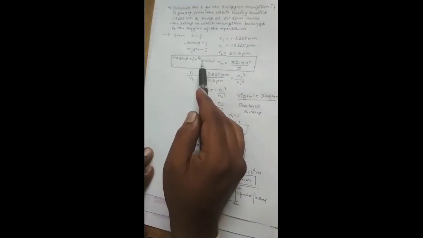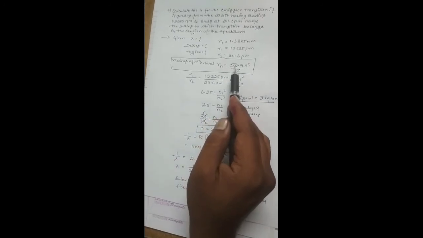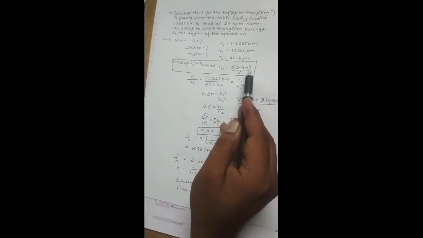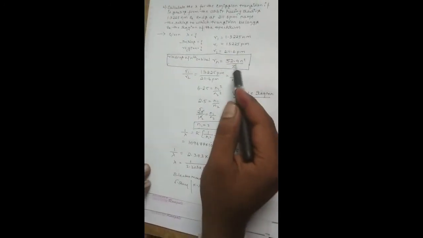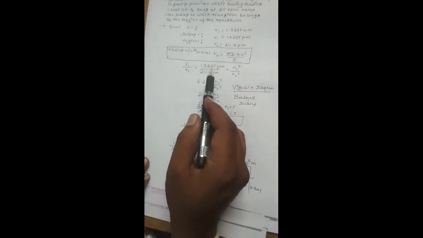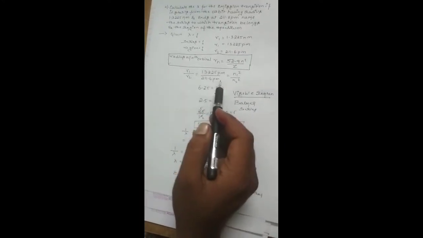For the radius of the nth orbital, we know the formula Rn is equal to 52.9 n square by Z. While substituting R1 and R2, R1 is 1322.5 picometers and R2 is 211.6 picometers.